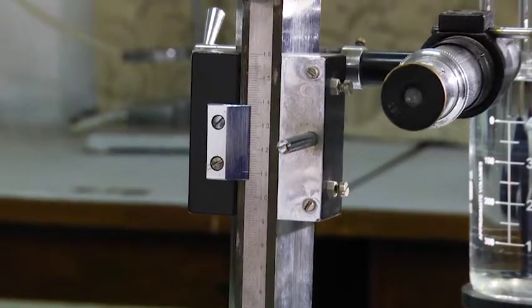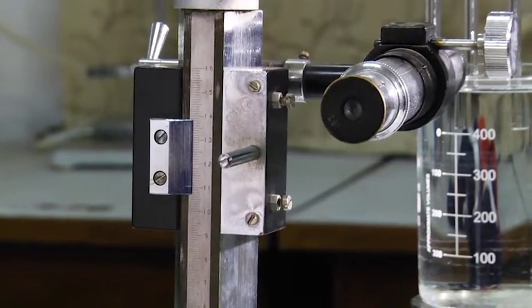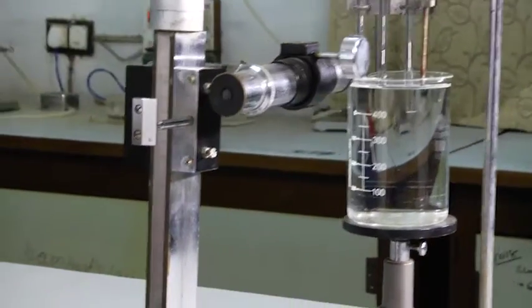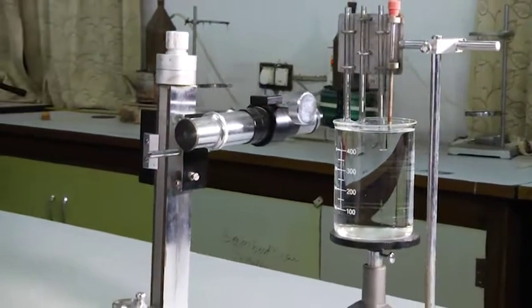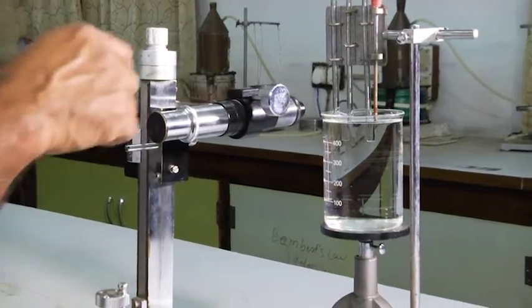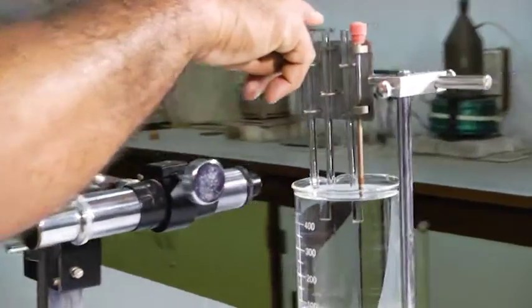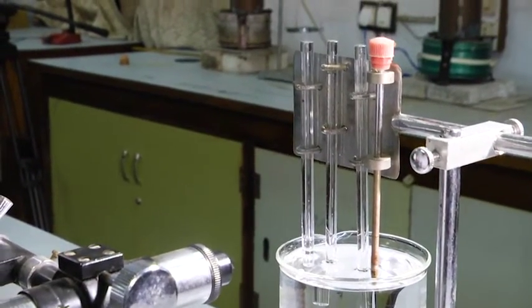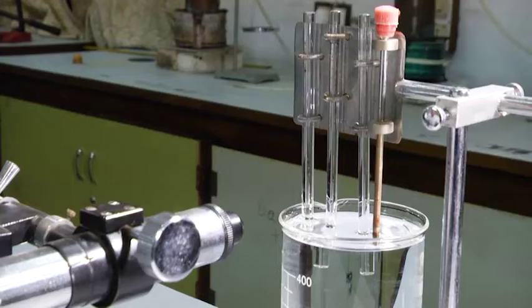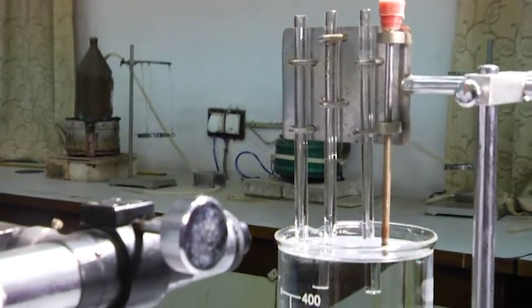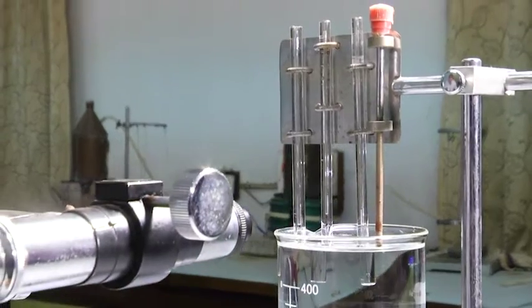Now we have to measure the height of the liquid in the capillary tube. I have 3 tubes of different radius. Let us see the water column inside the capillary tube.